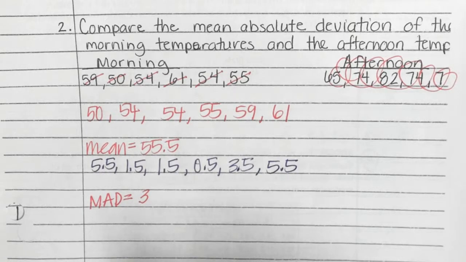Does the MAD tell you if your data set is pretty consistent or reliable? What if scientists were testing stuff? Wouldn't they want a pretty low mean absolute deviation in whatever results they got? Because they're looking for consistency. Yeah, it means you want the data falling right around the same region.